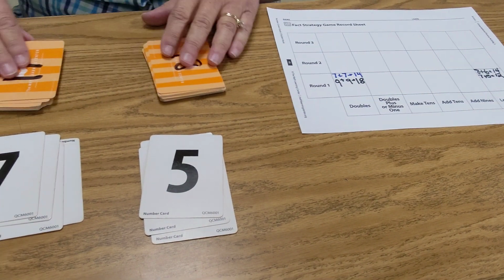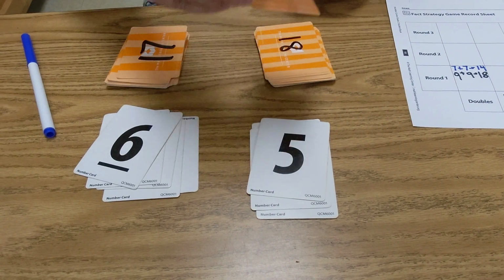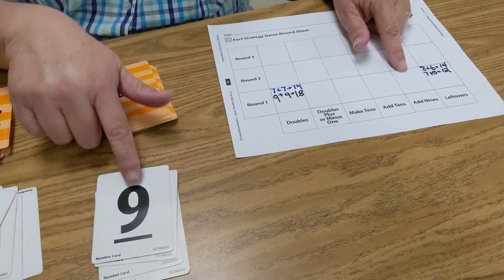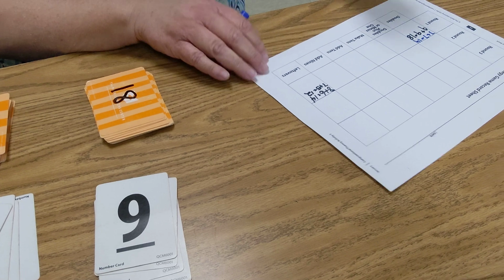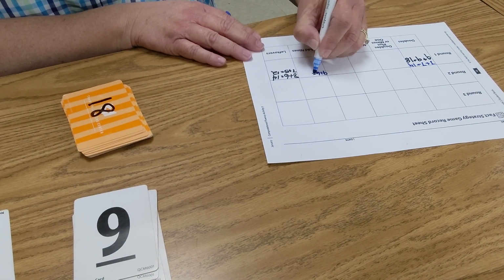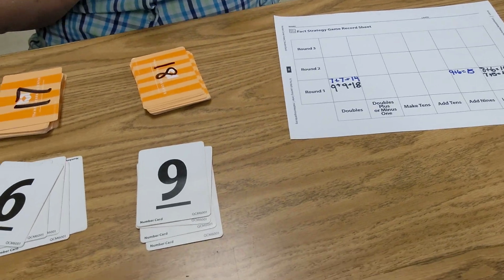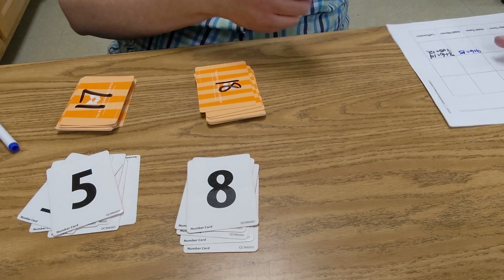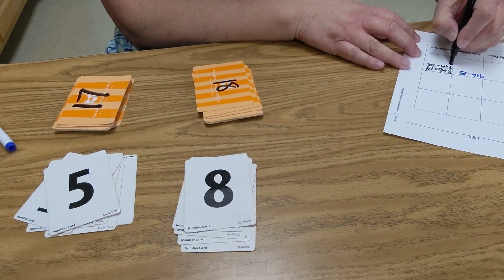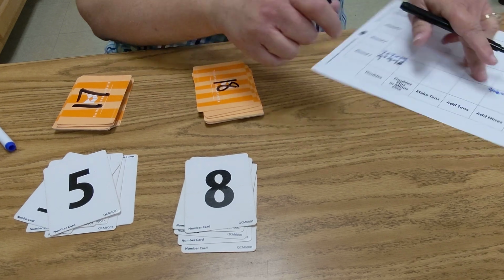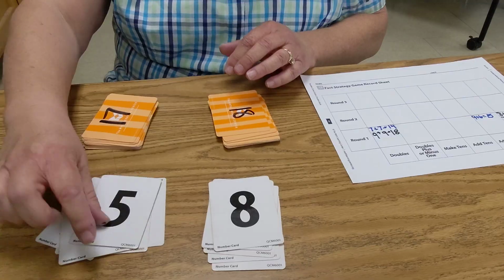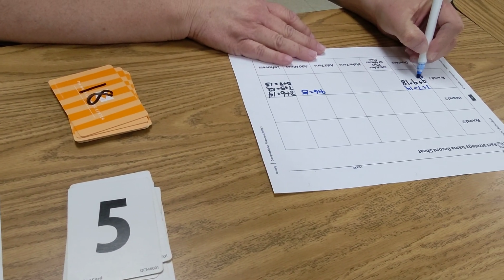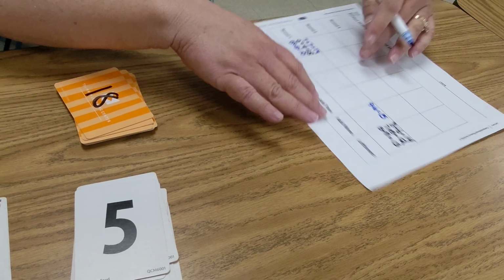Okay, let's see what you guys have. A 6 and a 9. Well, we can do the add 9s. 9 plus 6 equals 15. Okay, my turn. 5 plus 8. Boy, I am not helping in this game at all. Your turn, so you guys get a 5. Ooh, a doubles. Good job, you guys. So I think I took one extra turn.